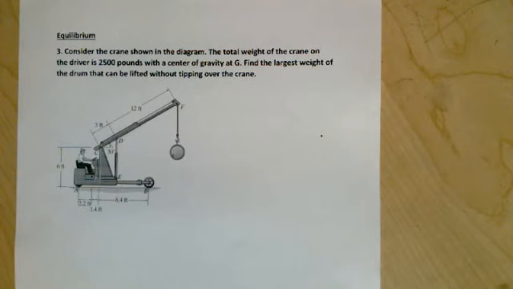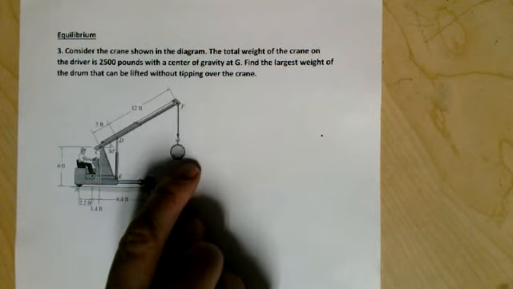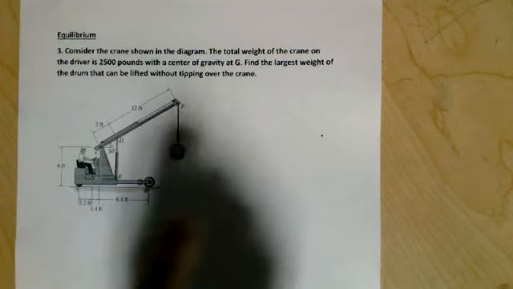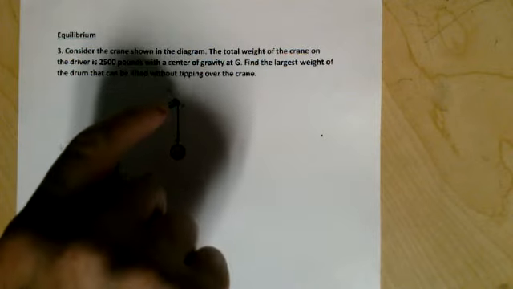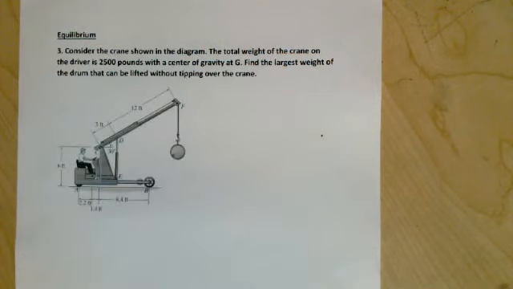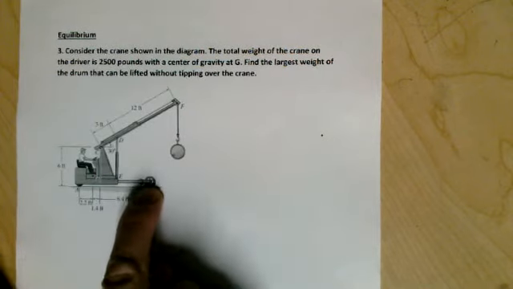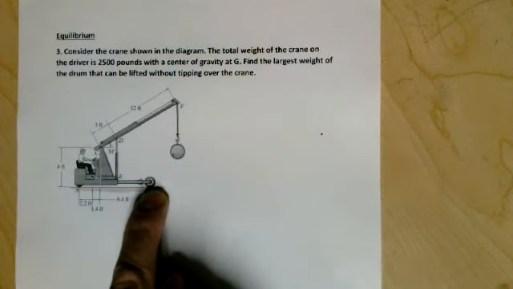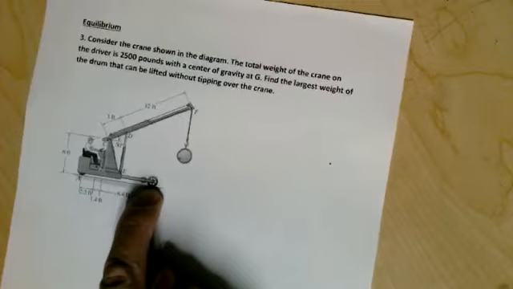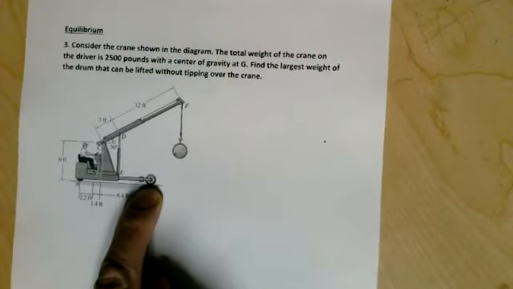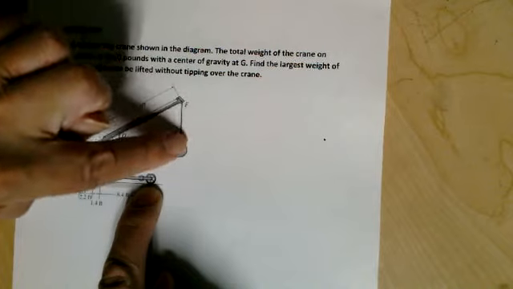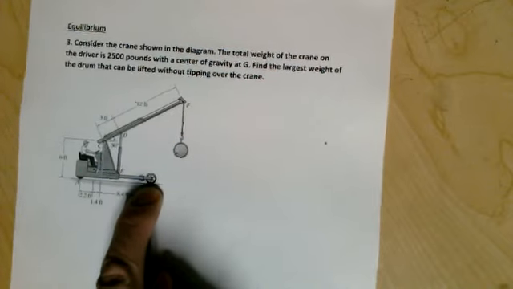Now I want to take a look at this equilibrium problem here. We have this crane, and it's trying to pick up this weight here. If this gets too heavy, this crane is going to tip. You can kind of see that it's going to tip about this point here, about this point where my finger is, this point B. So if this gets too heavy, it's going to tip this way.